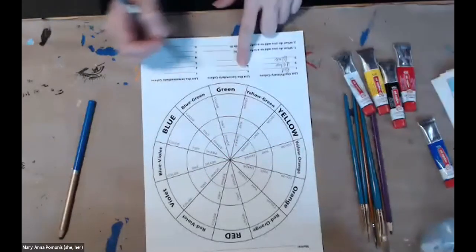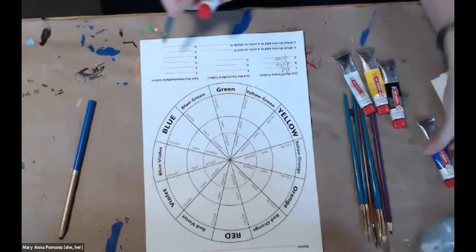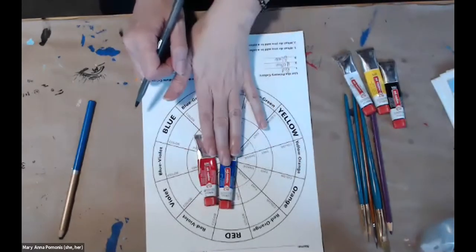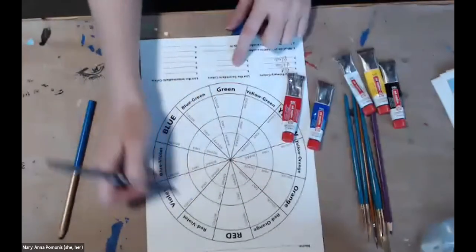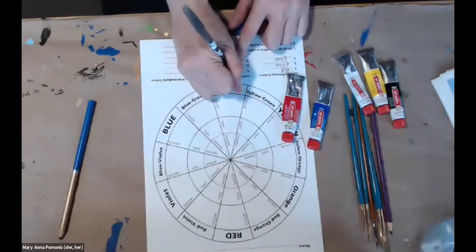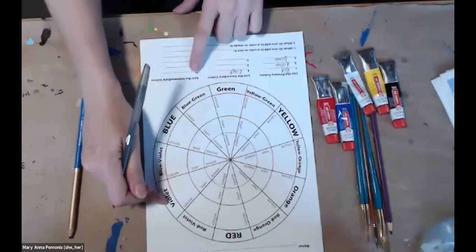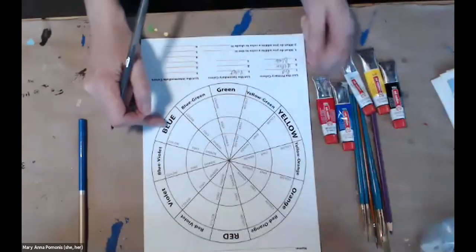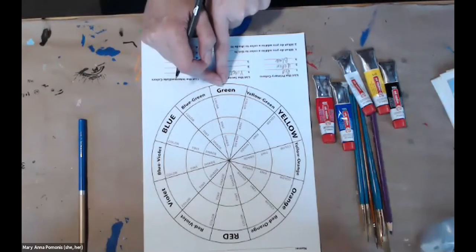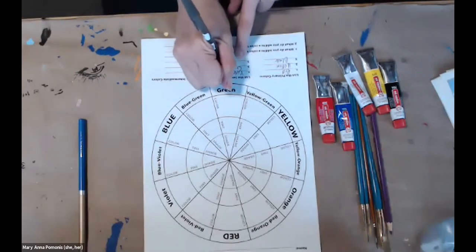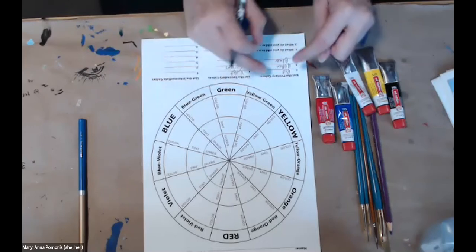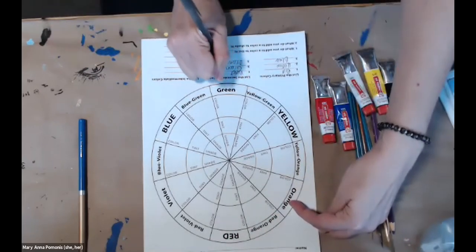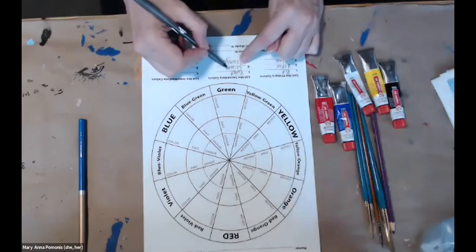Okay? So the secondary colors we're going to be making by mixing the two primaries together. So if I take the red and the blue and put them together, I'm going to get a secondary color, and that color is going to be violet. So the secondary colors are halfway in between the two primaries, and they're what happens when you mix them together. Okay. So if I take the blue and the yellow, I'm going to get a secondary color, which is green. I'm going to fill that out there. And then if I take the yellow and the red and mix them together, I'm going to get a secondary orange. So the secondary colors are violet, green, and orange.